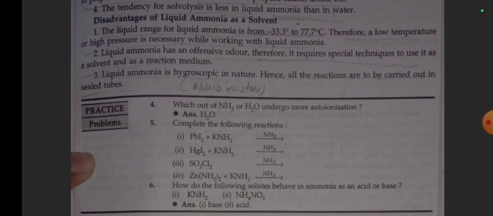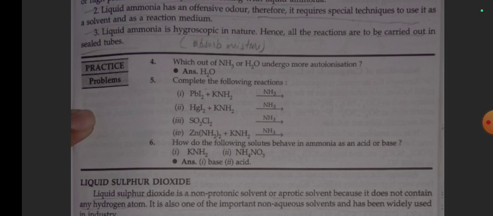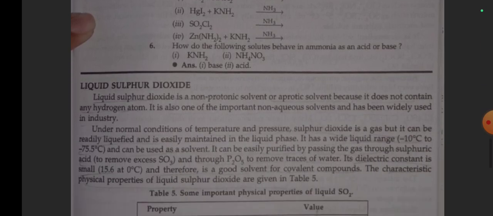Disadvantages of liquid ammonia as a solvent. Number 1. The liquid range for liquid ammonia is from minus 33.3 degrees to 77.7 degrees Celsius. Therefore, a low temperature or high pressure is necessary while working with liquid ammonia. Number 2. Liquid ammonia has an offensive odor, therefore it requires special techniques to use it as a solvent and as a reaction medium. Number 3. Liquid ammonia is hygroscopic in nature and hence all the reactions are to be carried out in sealed tubes.